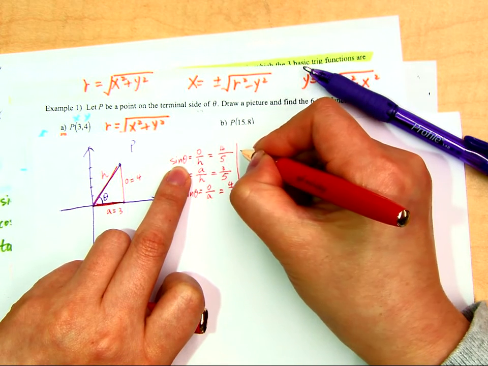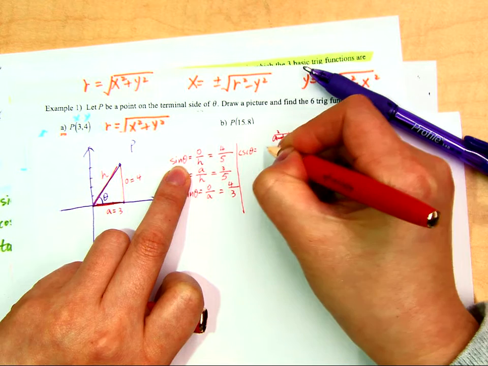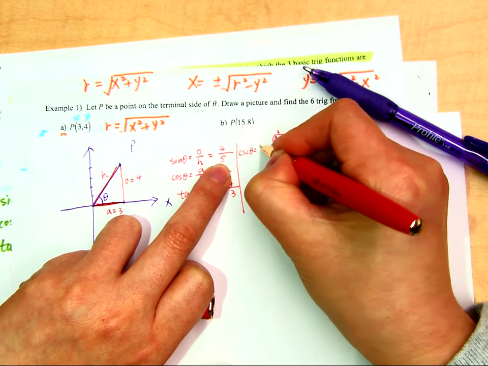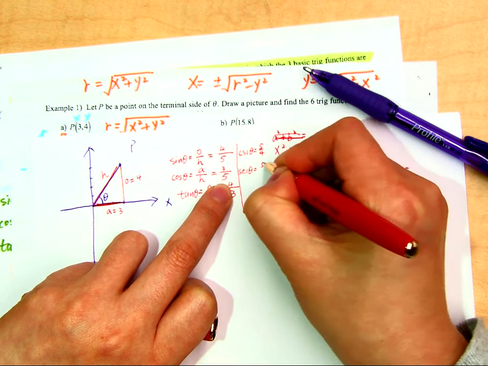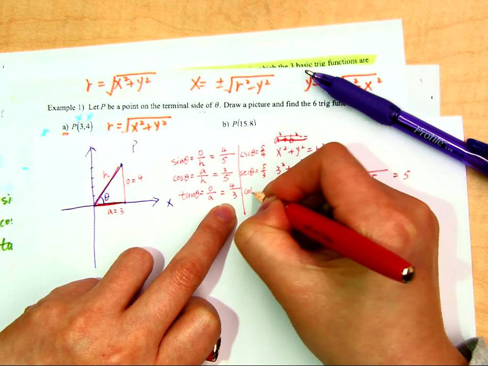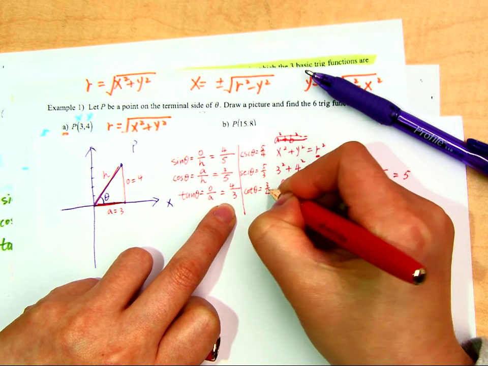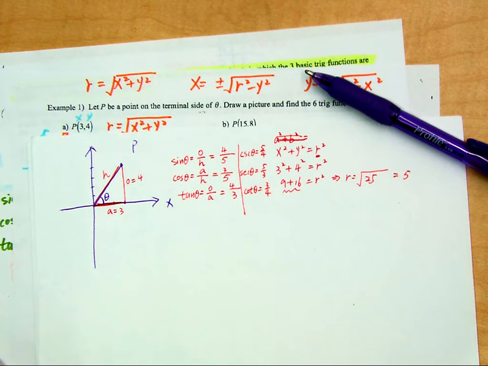The reciprocal of the sine is the cosecant. So you just flip these two numbers to get 5 over 4. The secant of this will be 5 over 3. And the cotangent of this will be 3 over 4. That's the first way to solve this problem.